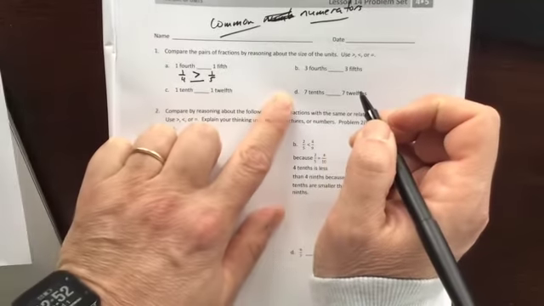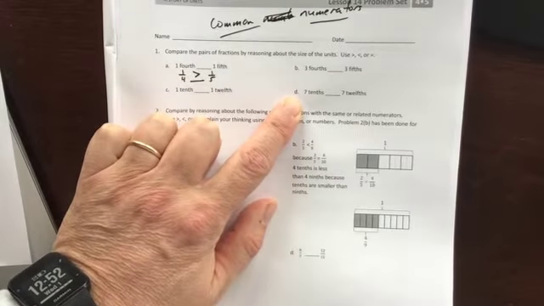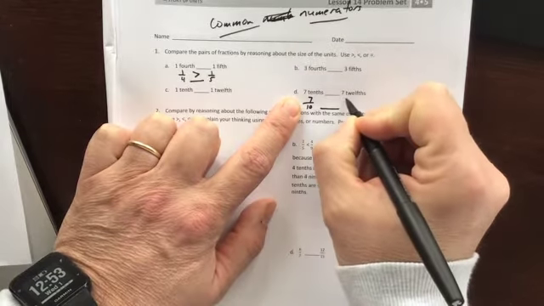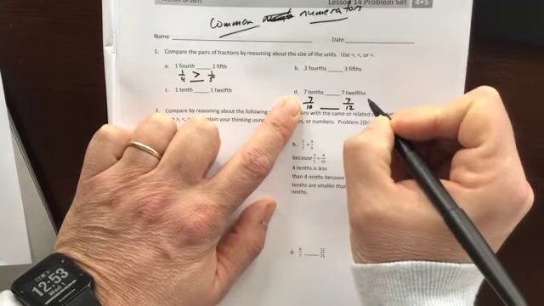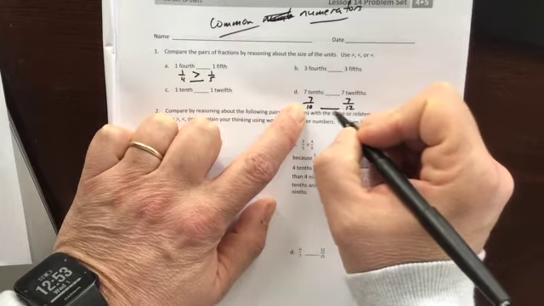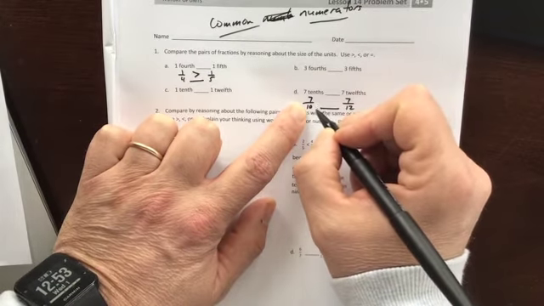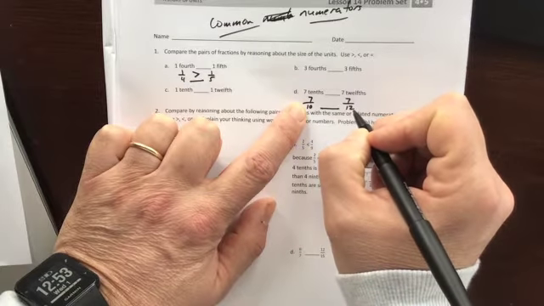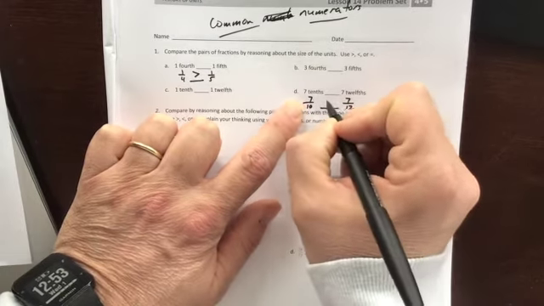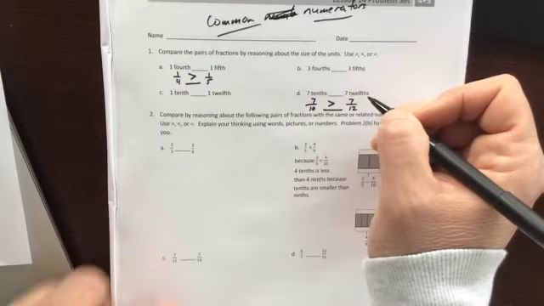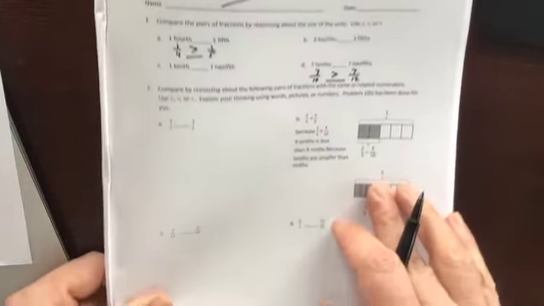Okay, so let's maybe move down to D. Same kind of thing. 7/10 compared to 7/12. Well, my numerator is the same, so I'm going to look at the size of my denominator, and I know that tenths are larger than twelfths. So 7/10 must be larger than 7/12. Okay, so that's kind of what to do for those.